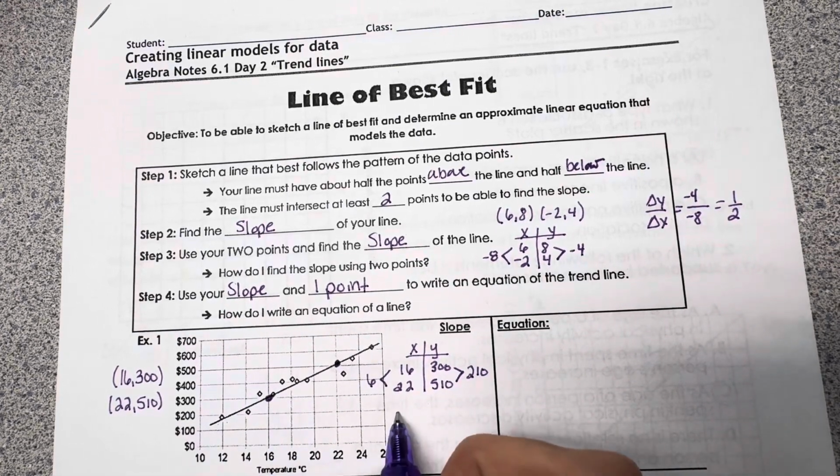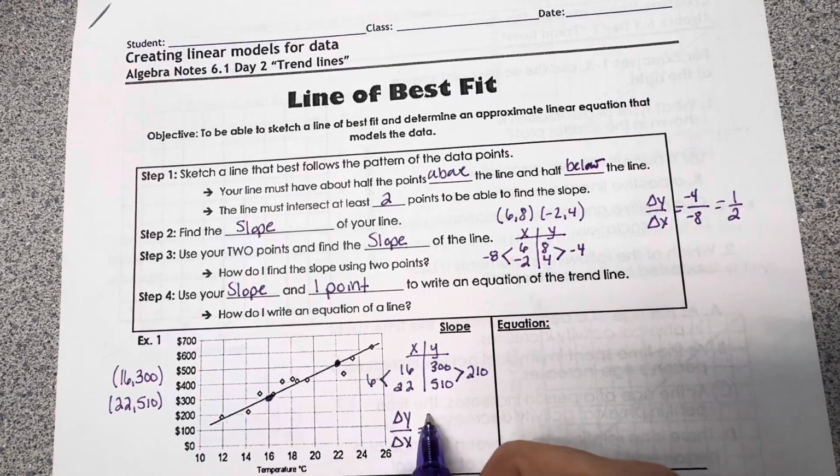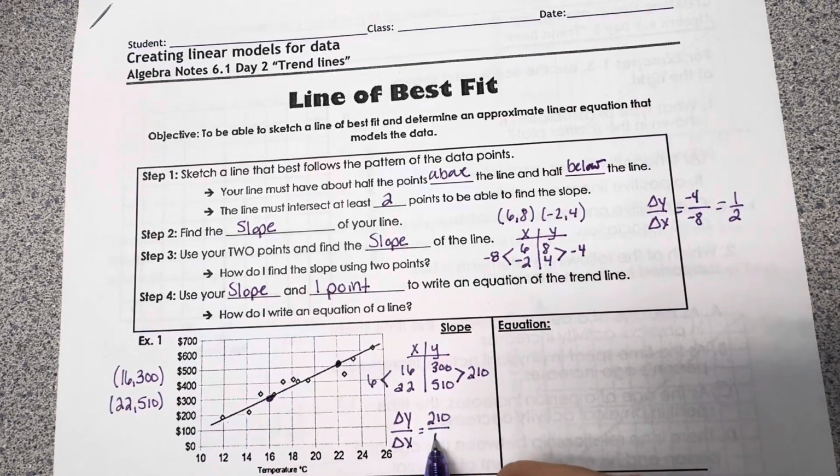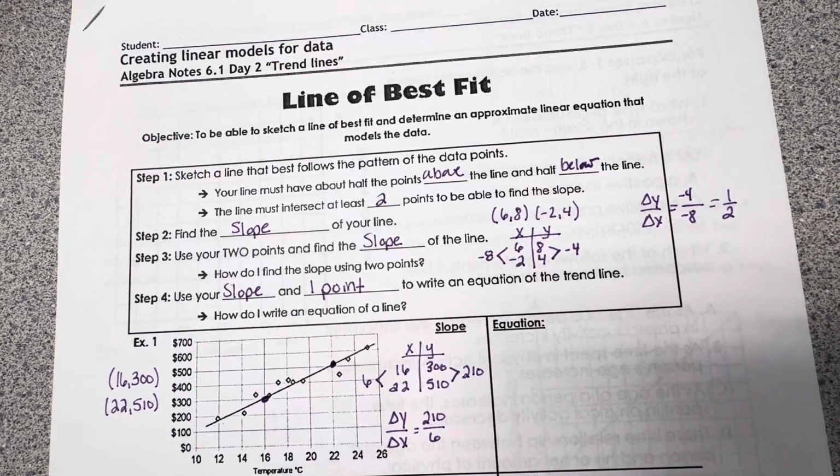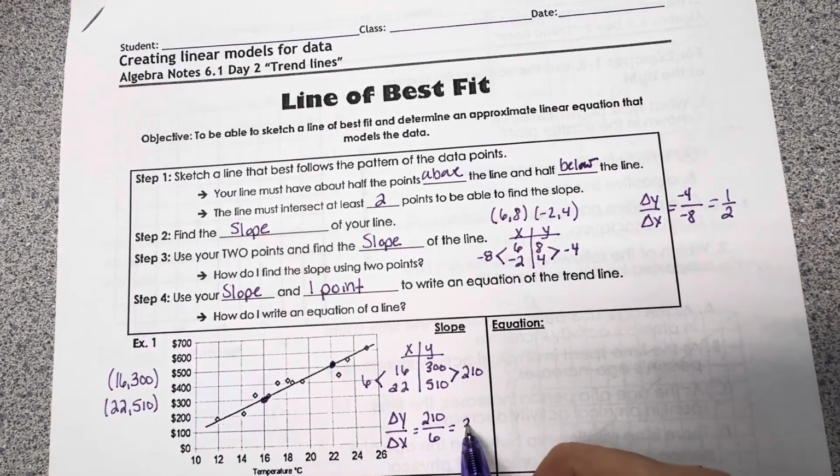To calculate your slope, it's change in y over change in x. So you're going to say 210 over 6. Put that in your calculator. You can hit math, enter, enter. If it's a fraction, it will reduce it. This is not. It just comes out to be 35. So that is your slope.